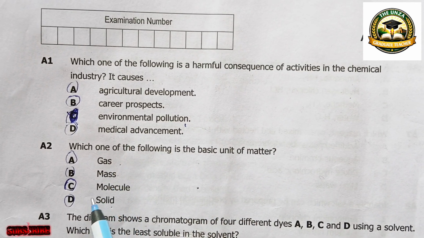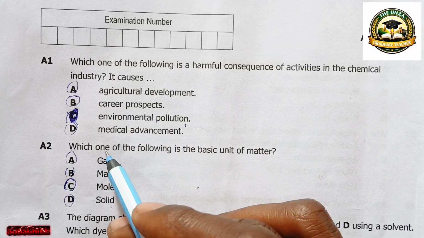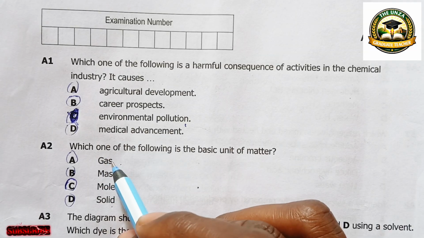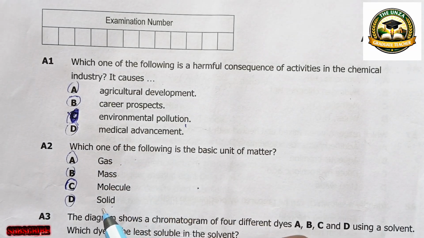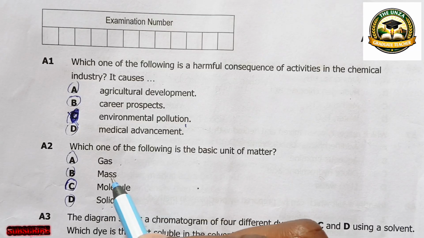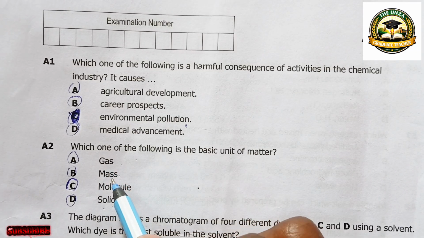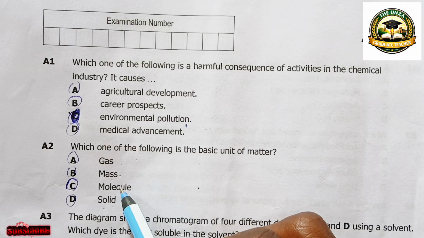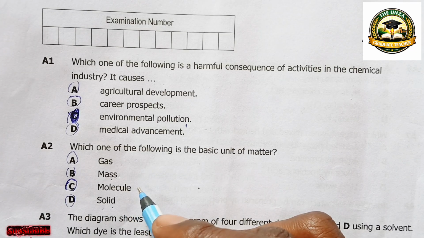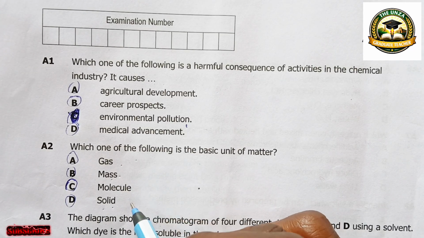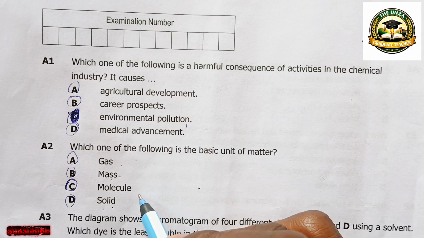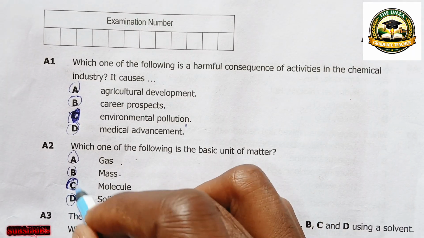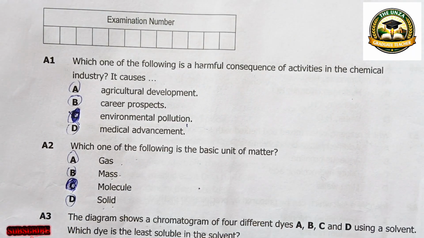Gas, mass, molecule, solid. Gas, it is not a basic unit of matter, it is a state of matter. Solid also is a state of matter. Then this one is not a state of matter, is not a basic unit of matter. There are three basic units of matter. There is a molecule, atoms, ions. So molecule here is the answer here.